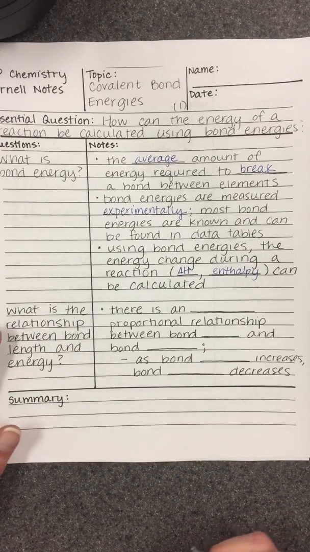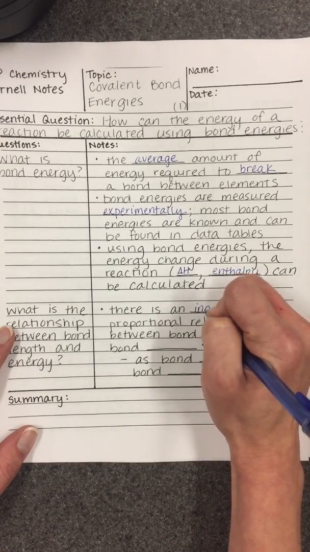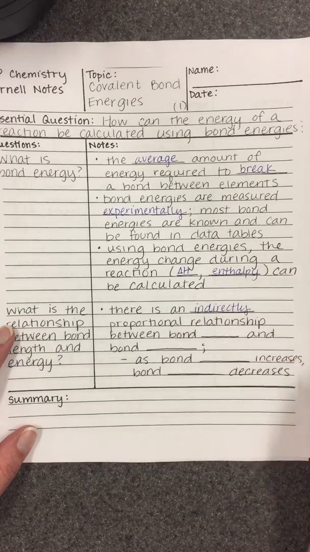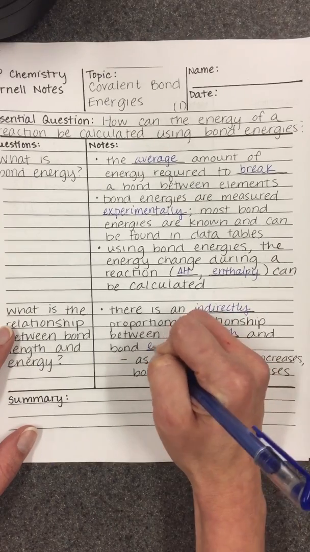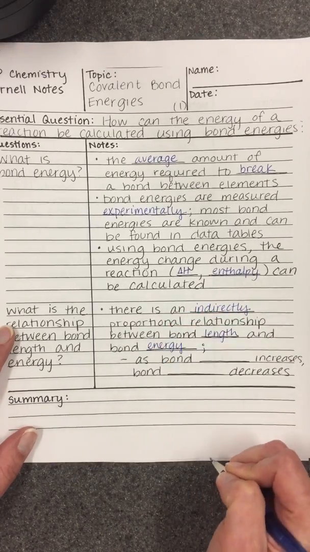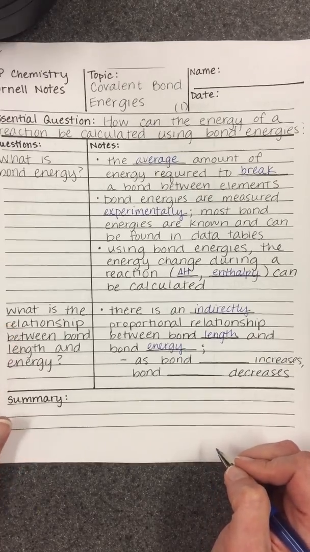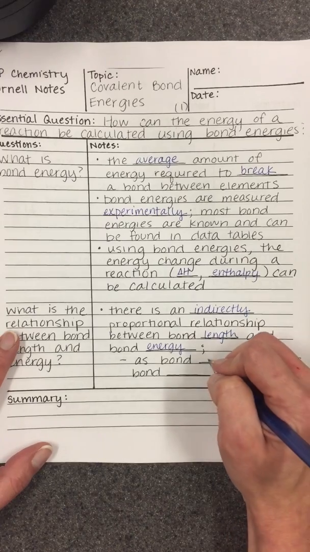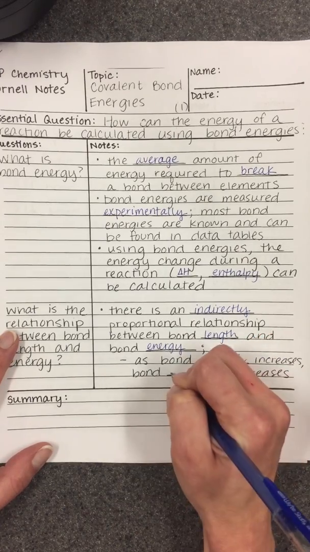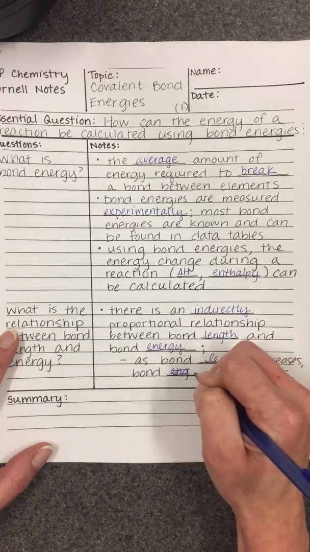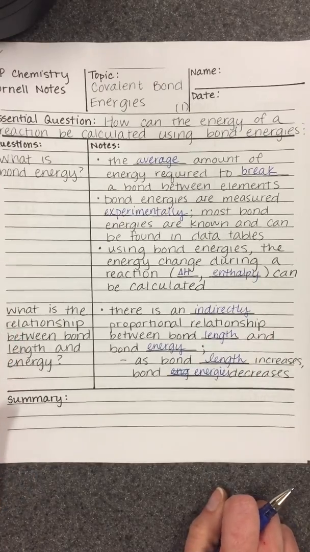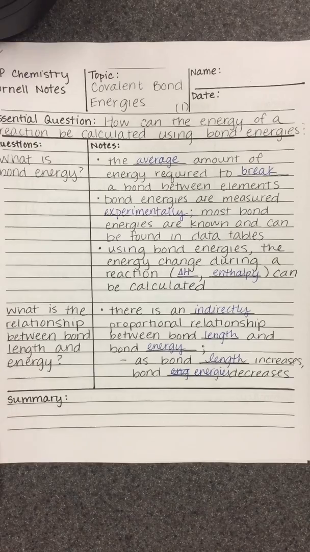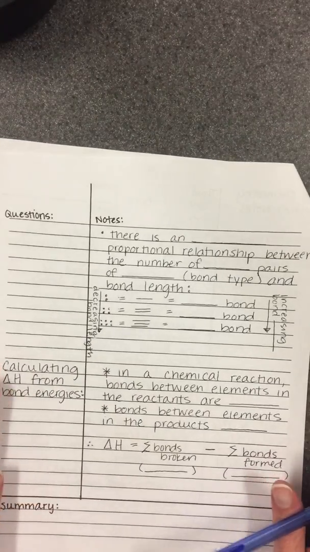When we're looking at bond energy, there is an indirectly proportional relationship between bond length and bond energy. So indirectly or inversely proportional relationships mean that these things are going to go in opposite directions. As the bond length increases, the bond energy decreases. And vice versa, if the bond length decreases, then the bond energies increase.